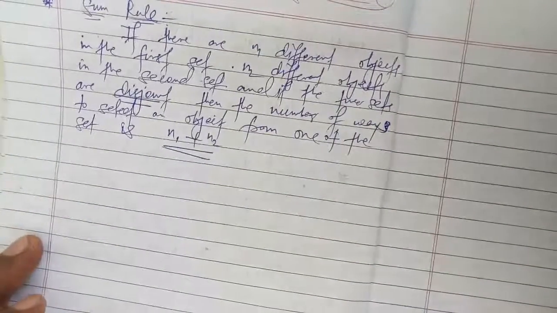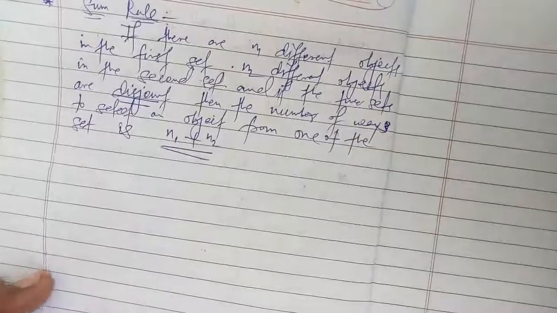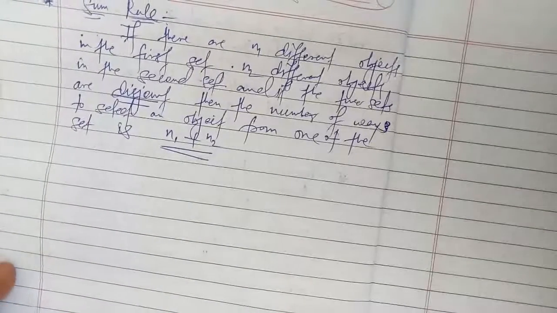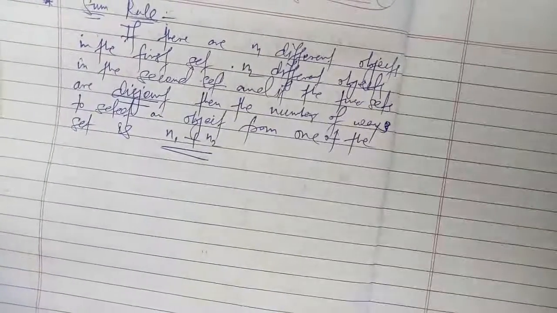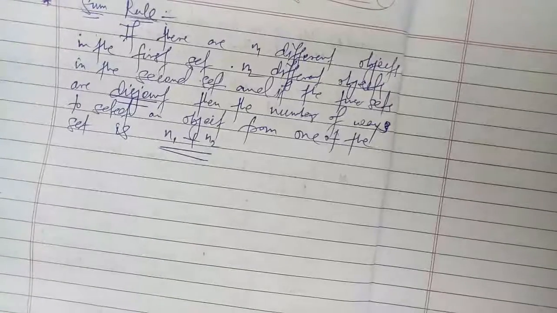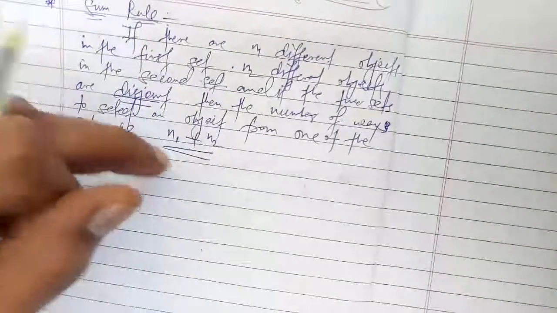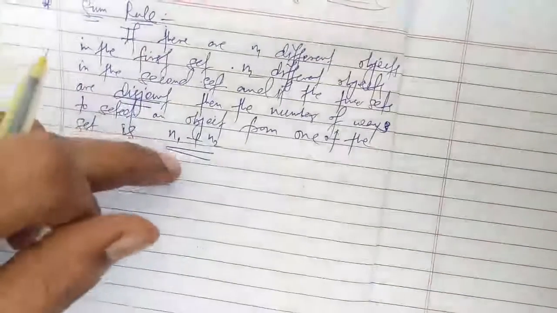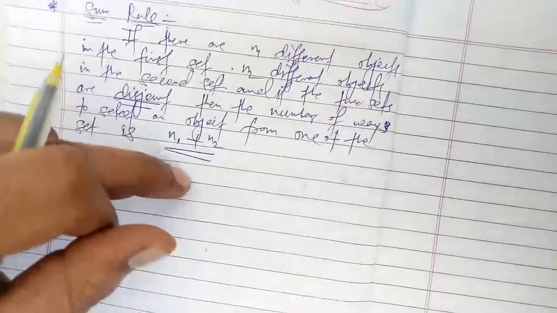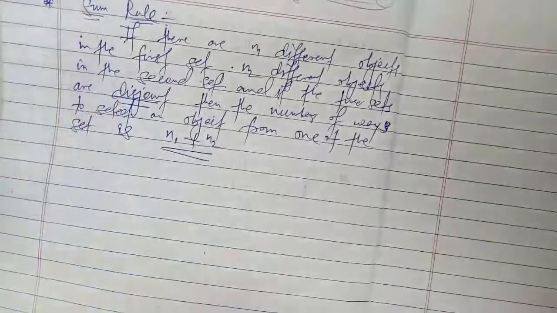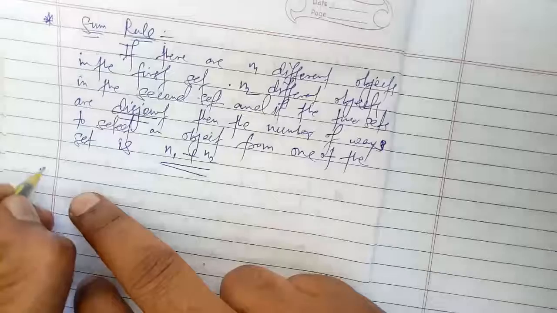If there are n1 objects in the first set, small n2 objects in the second set, and if we have to select one of the objects from the two sets, and all these sets are different, so the choices are small n1 plus n2. This is the sum rule. In the product rule, there is n1 into n2, that is multiplication. Multiplication is product. So we will take the first example.